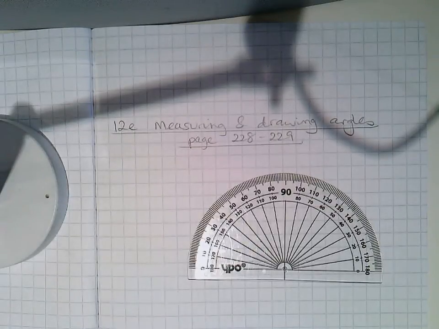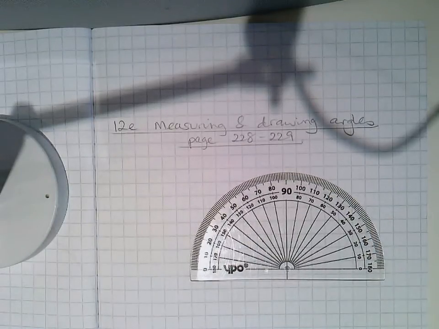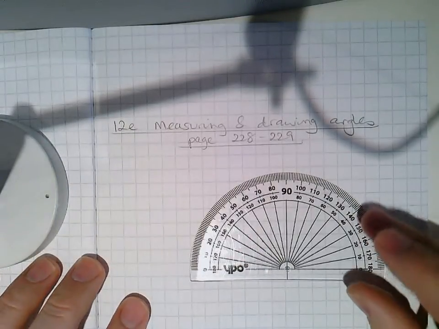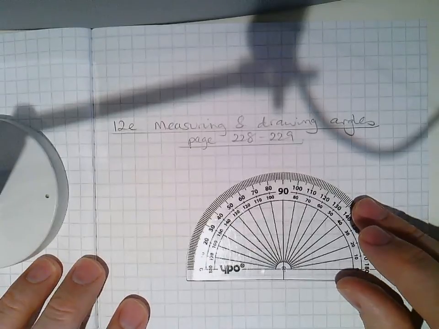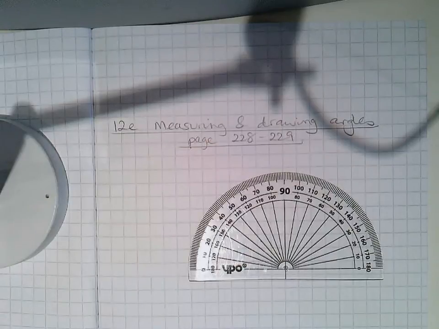Okay, so today's lesson will be on measuring and drawing angles, and it's on pages 228 to 229 of the Caboodle textbook. So if you want to have a look at that, that's absolutely fine. We're going to be using a protractor, so if you've got a protractor you can use one. If not, the Caboodle questions don't require a protractor at all. And there's extra questions you can do on MyMaths as well, where it's got measuring with a protractor.